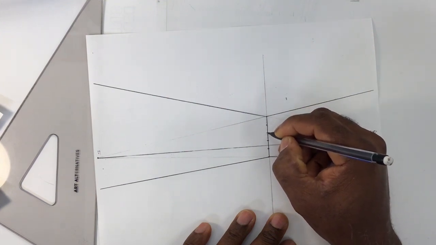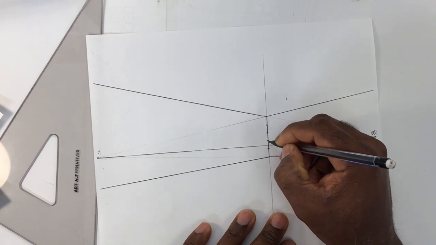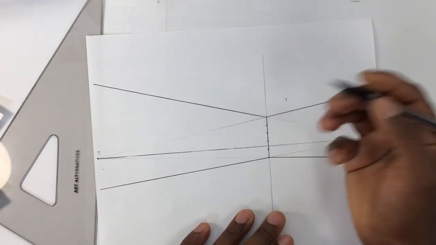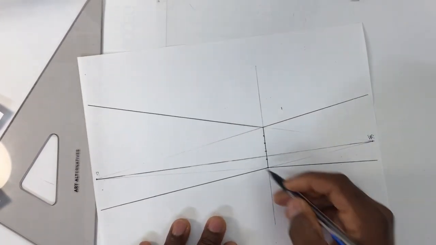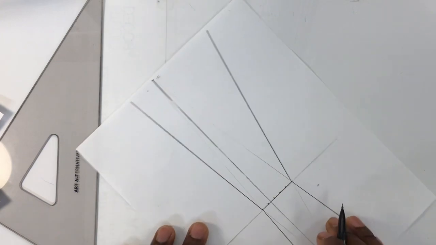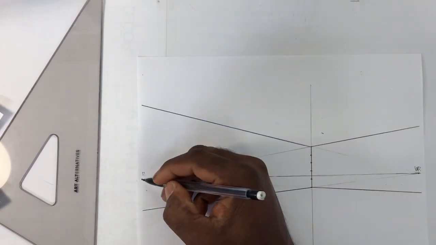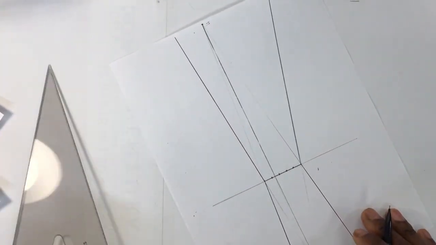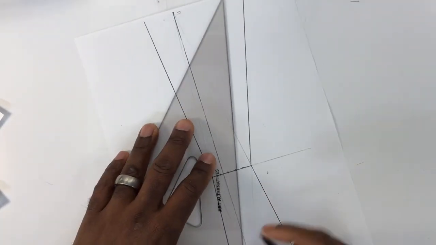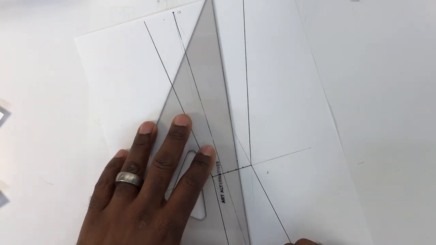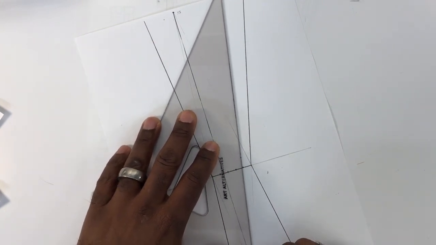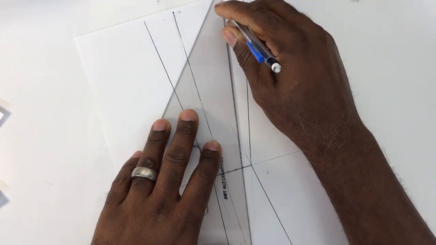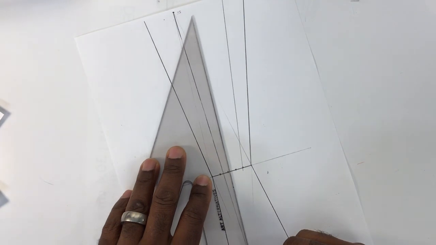So let's say we have 1, 2, 3, 4, okay? And then 5, 6, I guess, with the top and bottom. That's already in there, so you get the gist. All right, so my vanishing point. Let's use this vanishing point. So let's say I have those subdivisions. So basically from vanishing point 2, I project these horizontal lines.